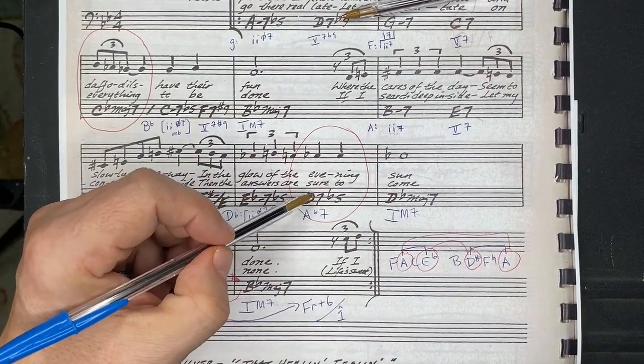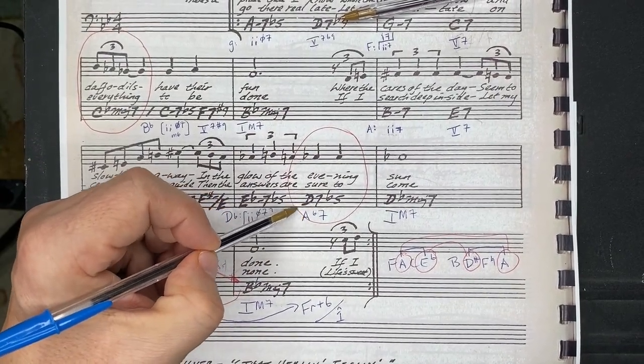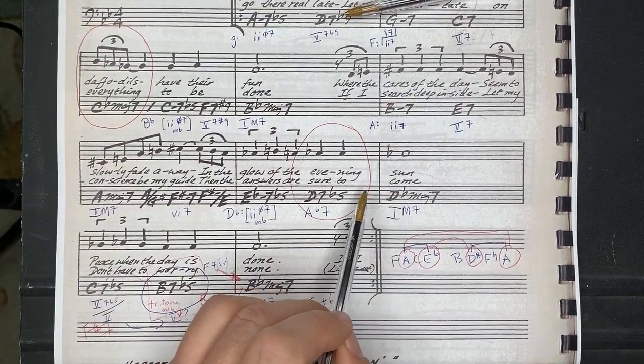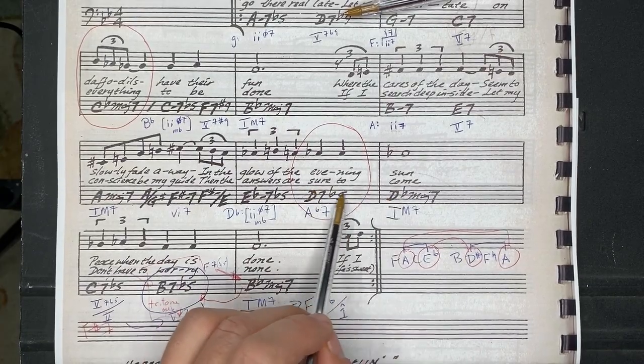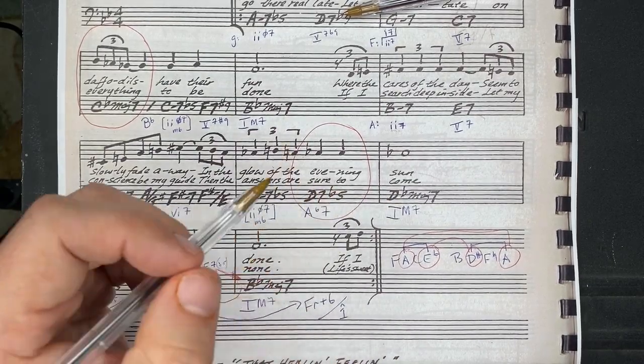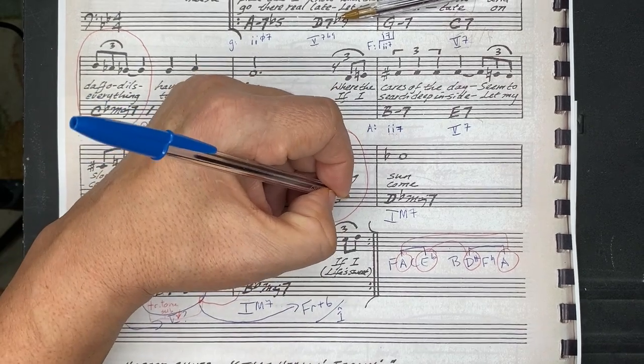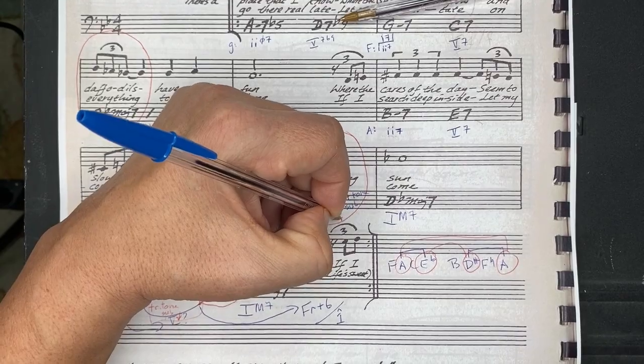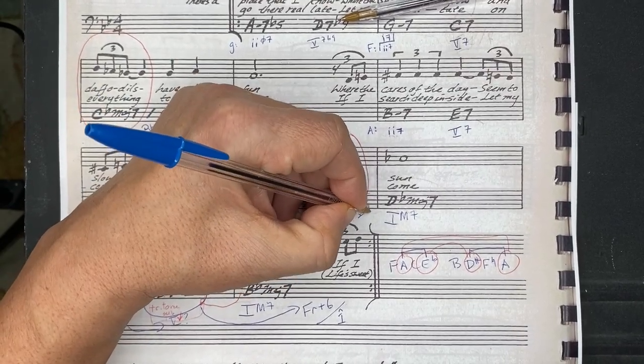Instead, he uses the dominant 7 that is a tritone away. Notice that it's a half step above D flat. That's the other way to calculate it, okay? And it's a dominant chord, it's got the flat 5 on there. So this is the tritone sub.